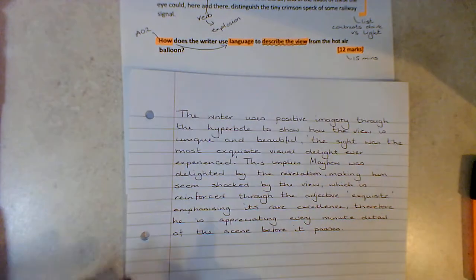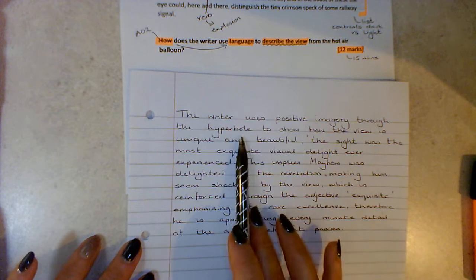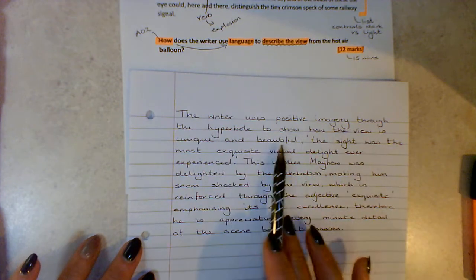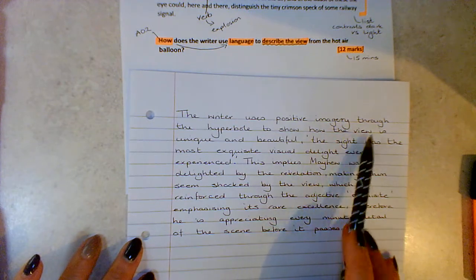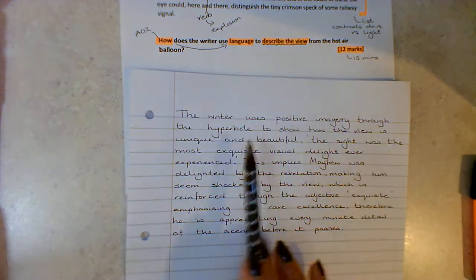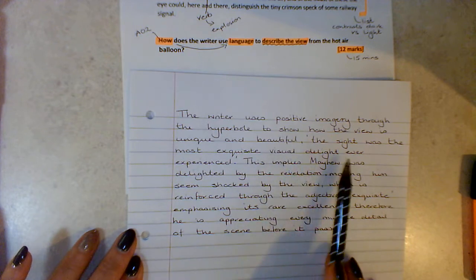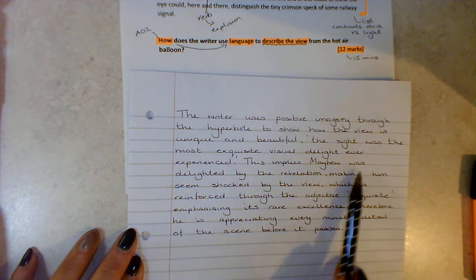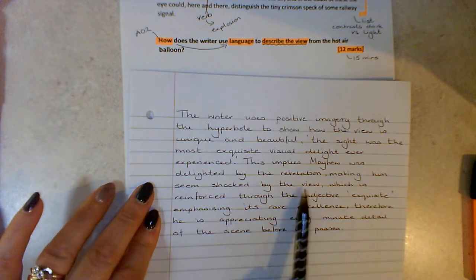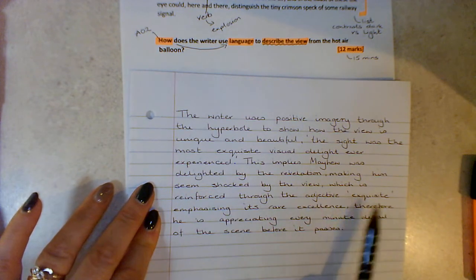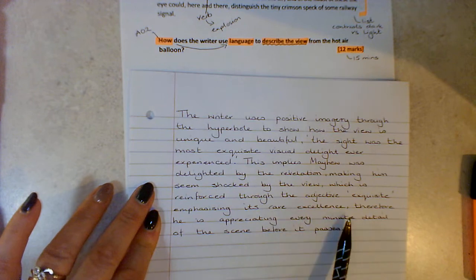there we go. So the writer uses positive imagery through the hyperbole to show how the view is unique and beautiful. The sight was the most exquisite visual delight ever experienced. This implies that Mayhew was delighted by the revelation, making him seem shocked by the view, which was reinforced through the adjective exquisite, emphasising its rare excellence.